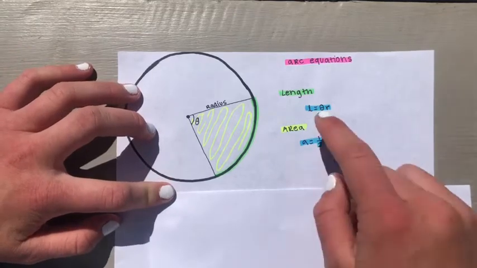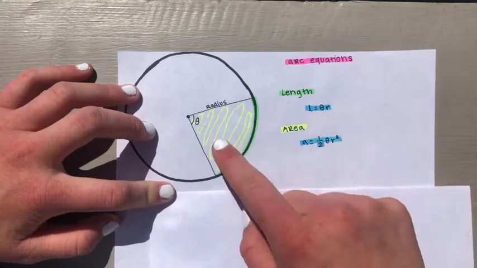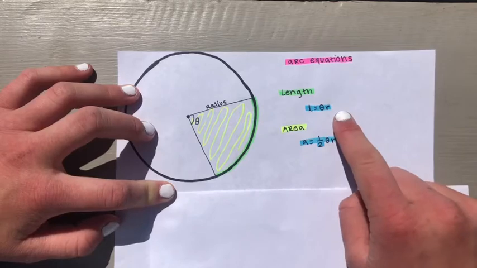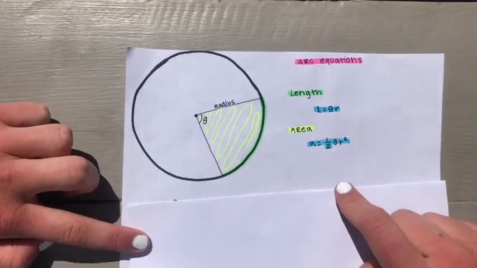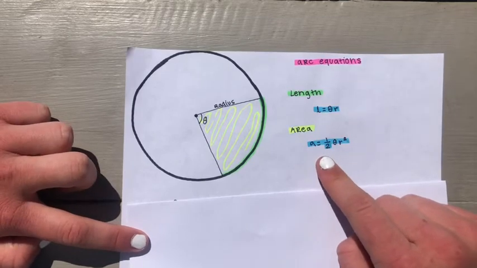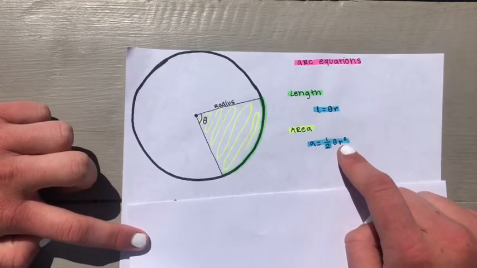The length of the arc is equal to the angle it creates times the radius. This symbol theta represents the angle. Now to find the area of a sector, it's equal to 1/2 theta times r squared.